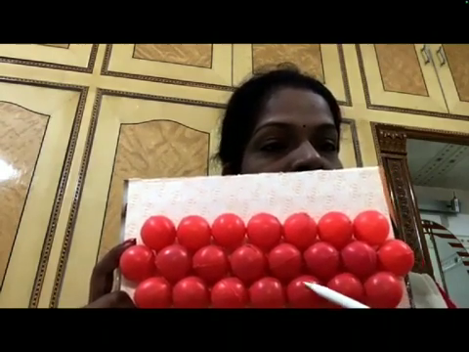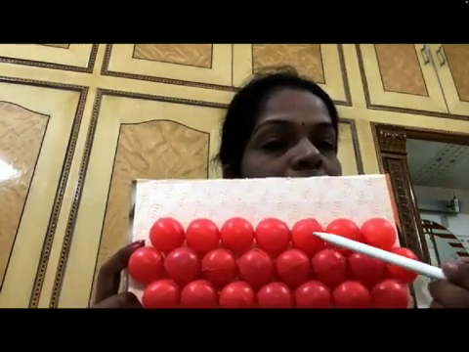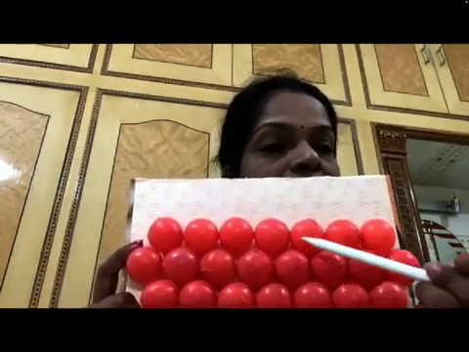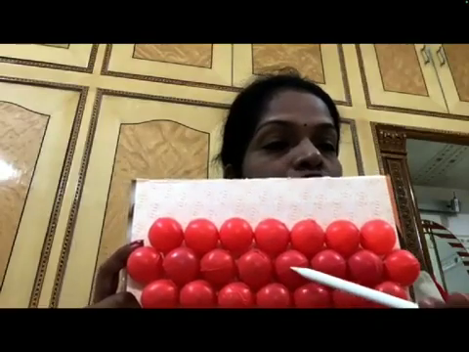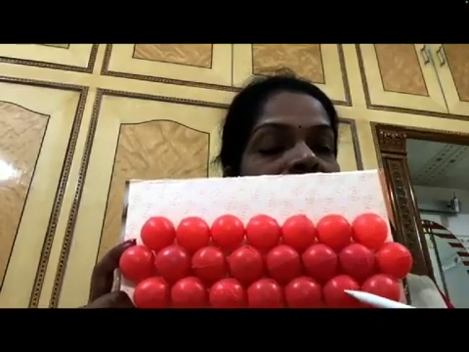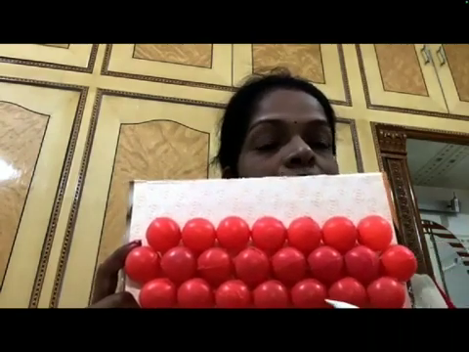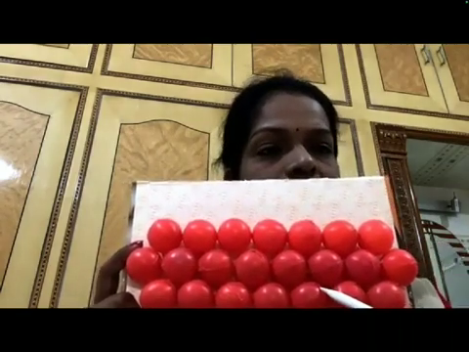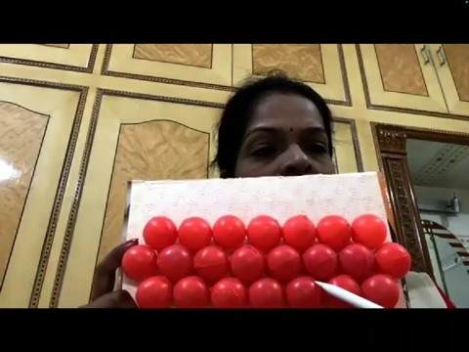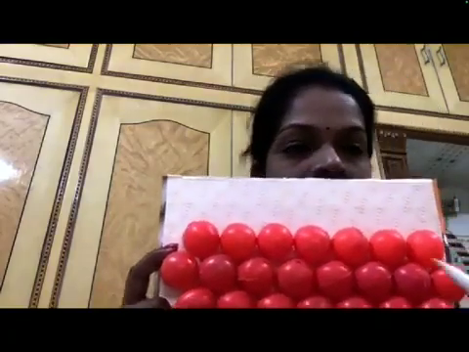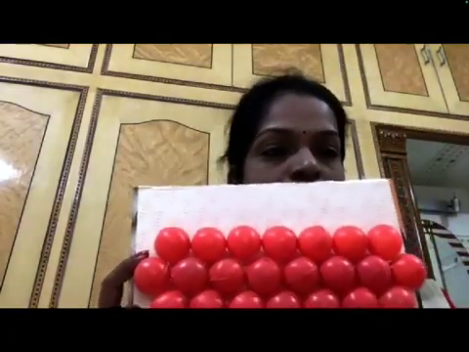Hexagonal close packing means you see a hexagon. If you join the centers of these touching spheres, you'll be getting a hexagon. So this is called HCP, that is hexagonal close packing. This is a more efficient close packing.